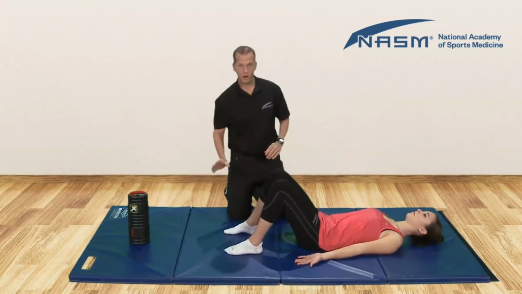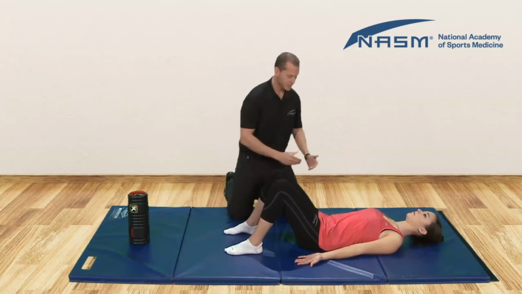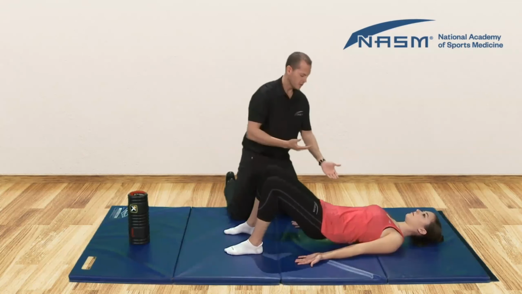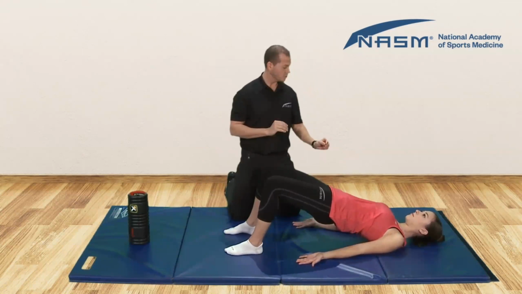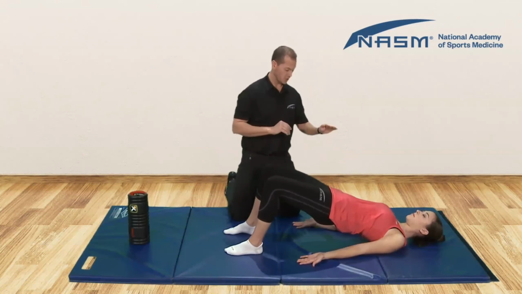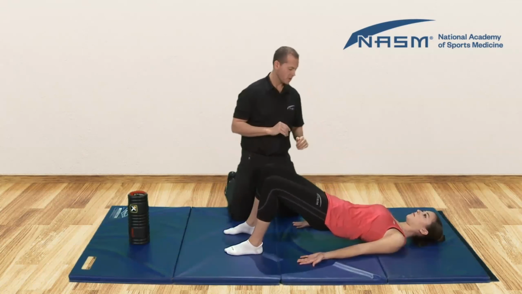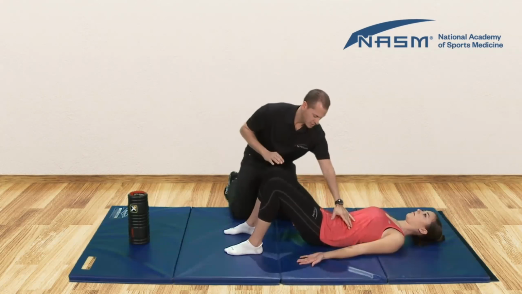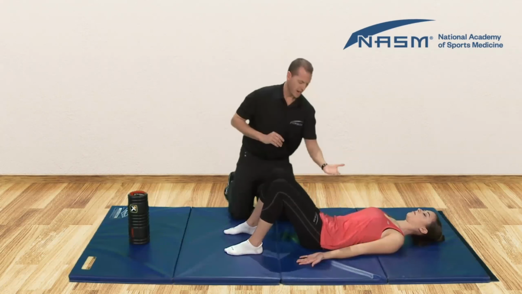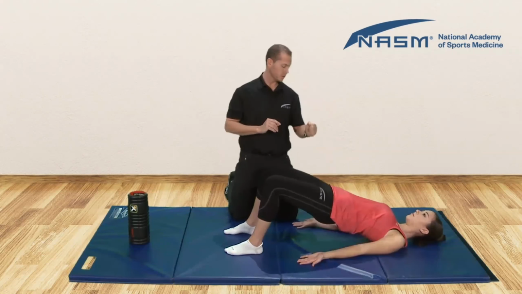Now from here, while maintaining equal pressure across the foot, let's lift the hips for about a second, following our 4-2-1 tempo. We'll hold for 1, 2, and now we have a 4-second eccentric. So lower for 4, 3. Notice how she maintains a neutral position here with the spine. 2, 1, and we'll drive back up. Contract the glutes at the top.